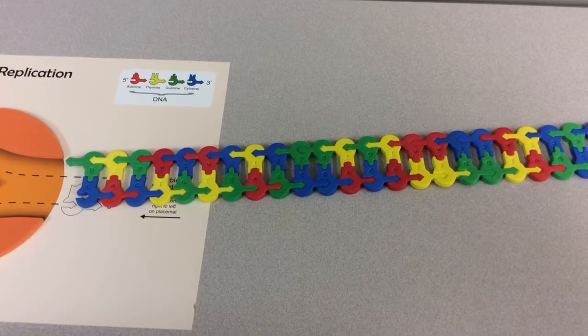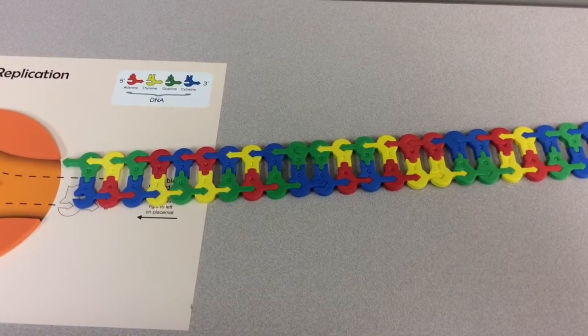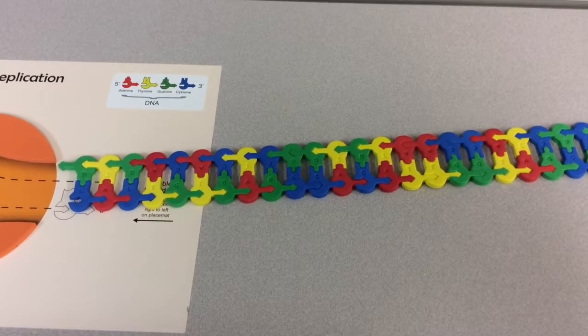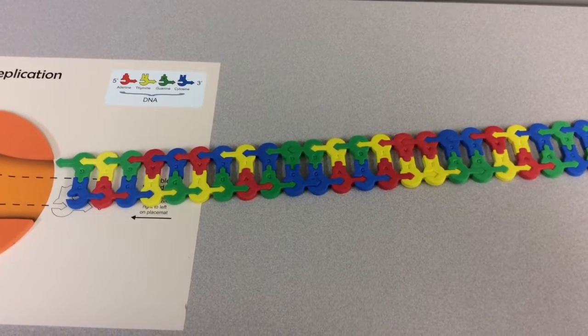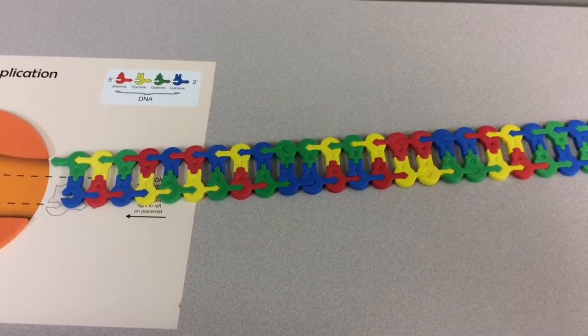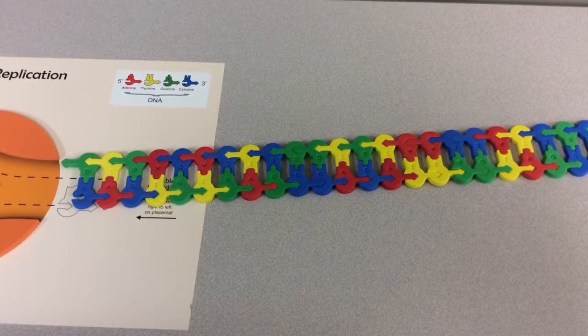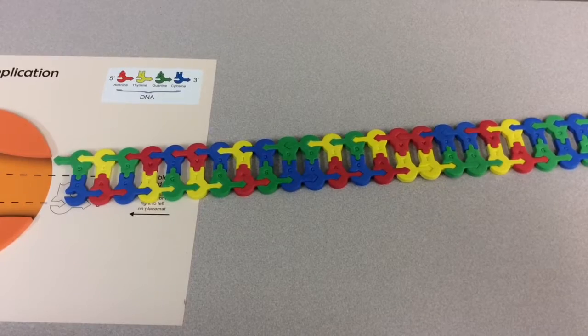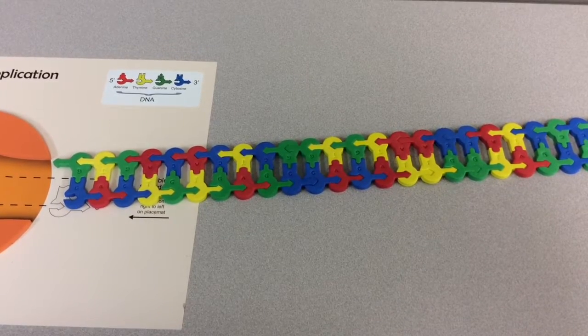C and G are always together, which is blue and green, and then A and T are always paired up across from each other, and that's yellow and red. And so even though we don't see this spiraling, we can tell that it is 2 strands of DNA, and that those bases are pairing up, keeping that base pair rule in mind, A with T and C with G.